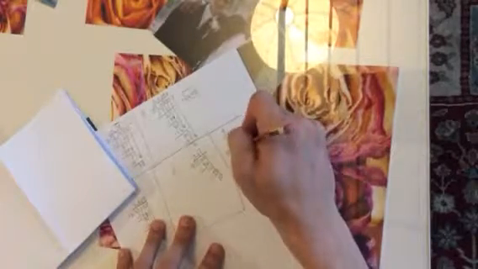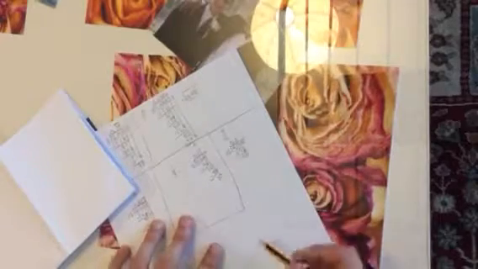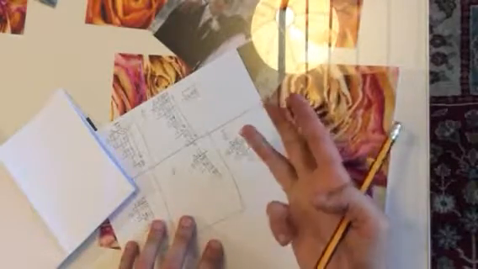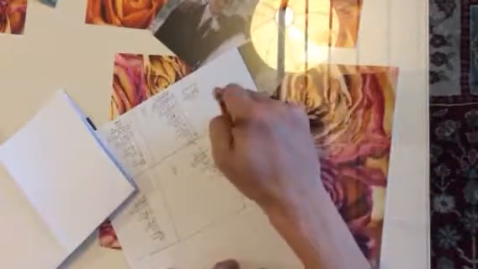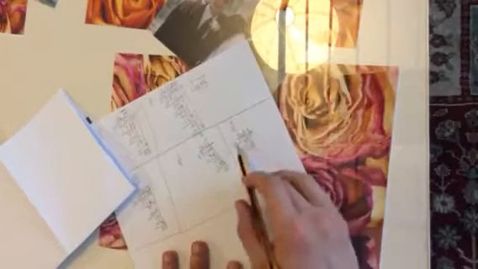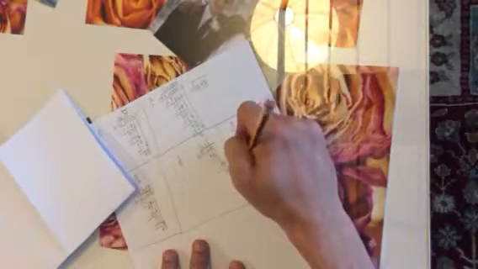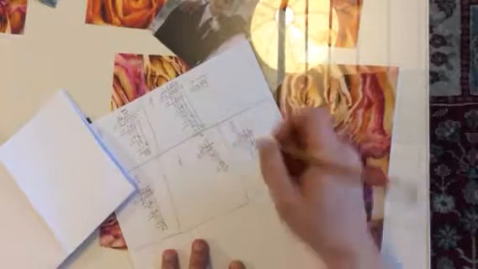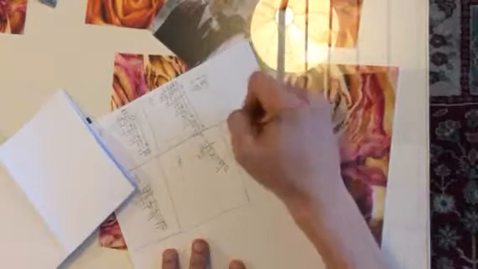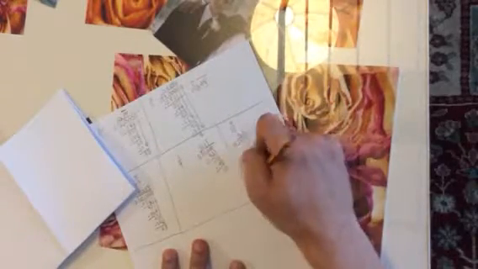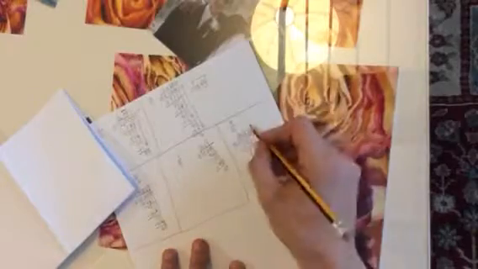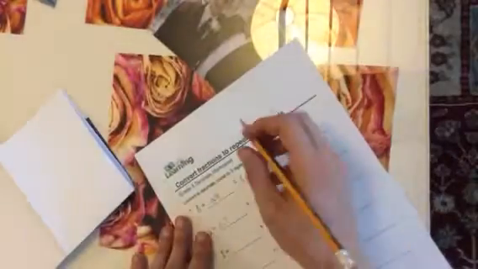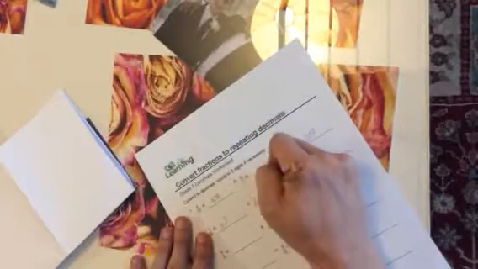15 doesn't go into 10. Of course not, so we're going to bring down a 0. 15 goes into 100. 15, 30, 45, 60, 75, 90. 6 times. Okay, 6 times 15 is 90. 100 minus 90 is 10. Again, it's repeating. Look, there's another 100. 15 goes into 100, 6 times. 90. Subtract. 10. Bring down another 0. So it's repeating again. 0.26 repeating.